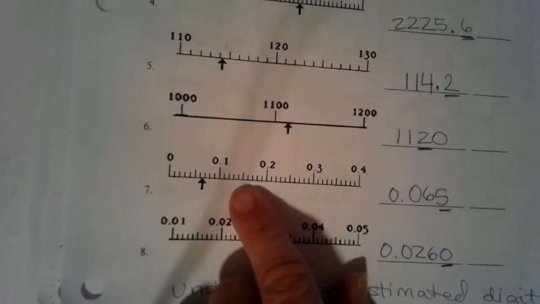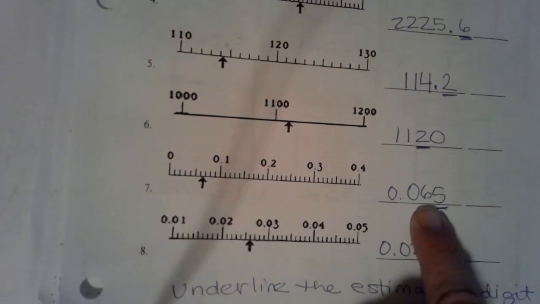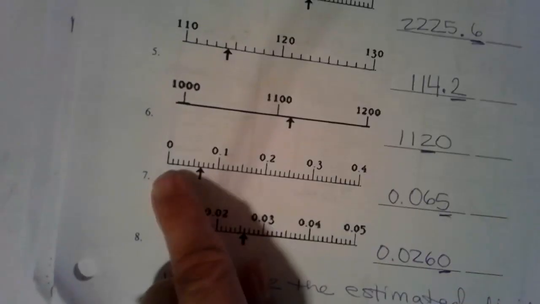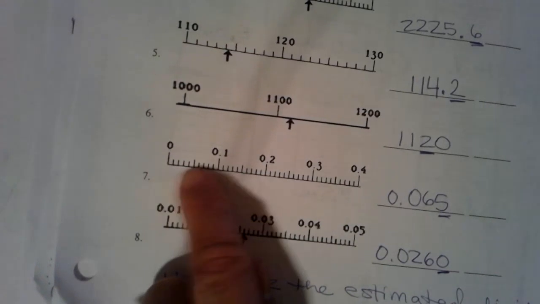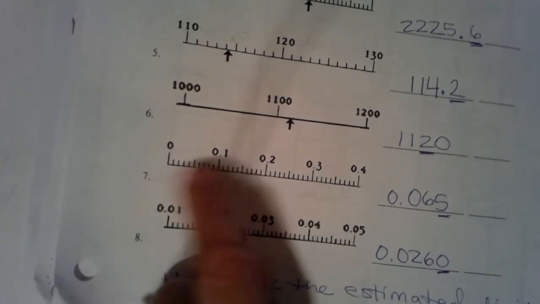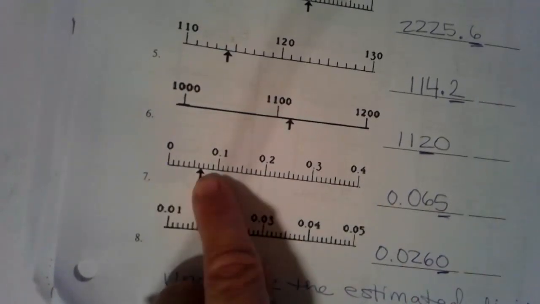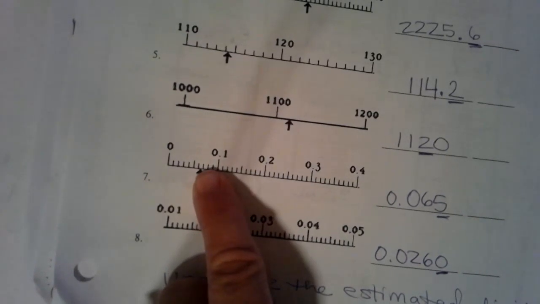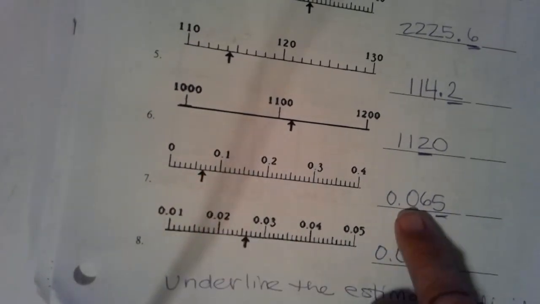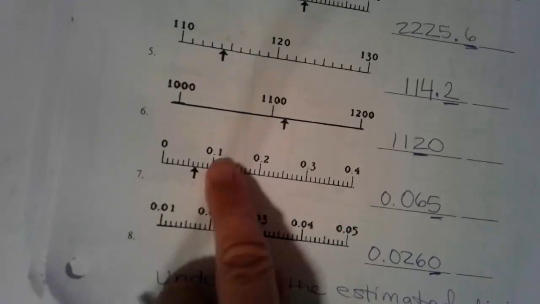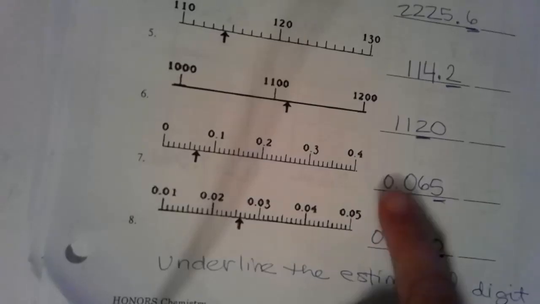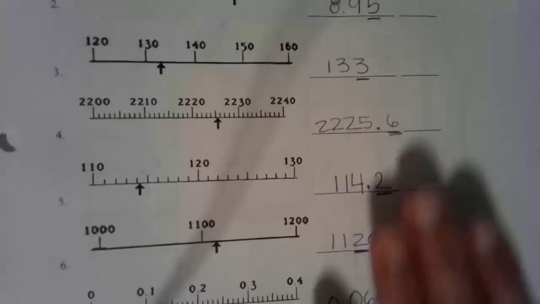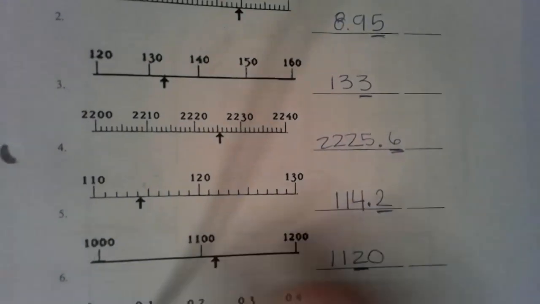Okay. These bottom two are less than 1. So we have to put the 0.0, and you're going to count over, and there's 10 hundredths between 0 and 0.1. There's 10 lines between it. So since it's between the 6 and the 7, that's why we go 0.065, because it's less than 0.1. So these two are more tricky because they're smaller, but you can at least see my answers, and I can try to go through some more with you live tomorrow.